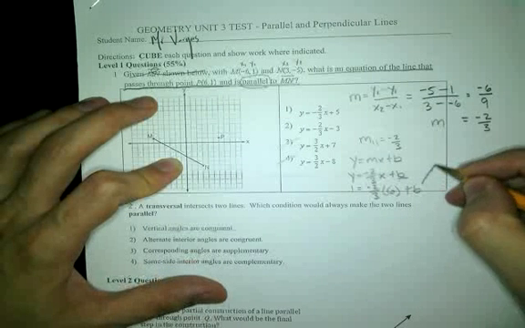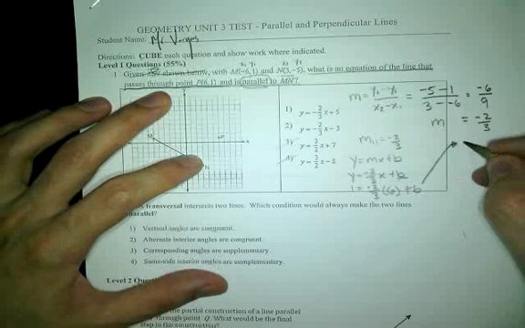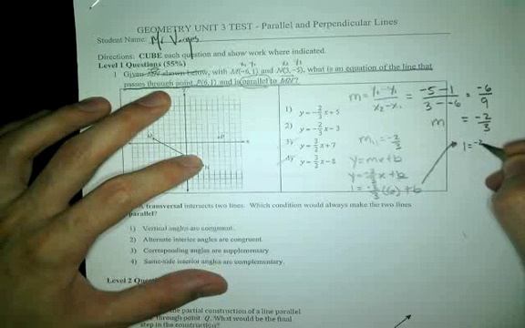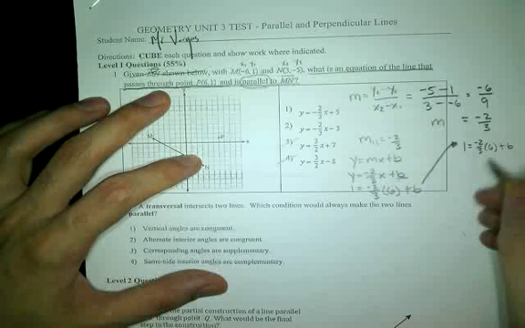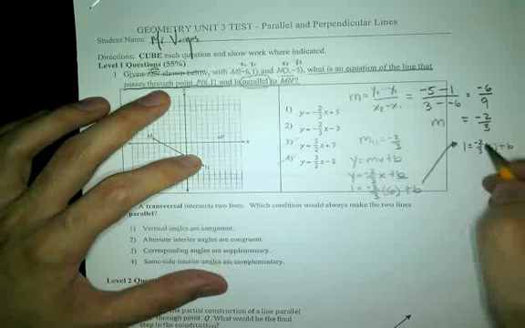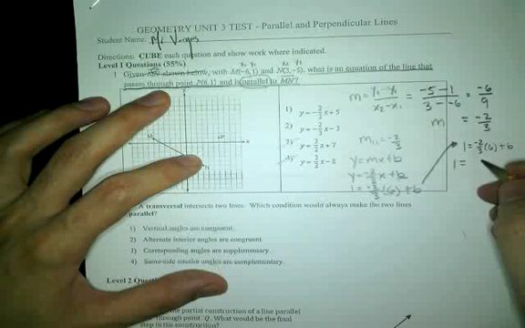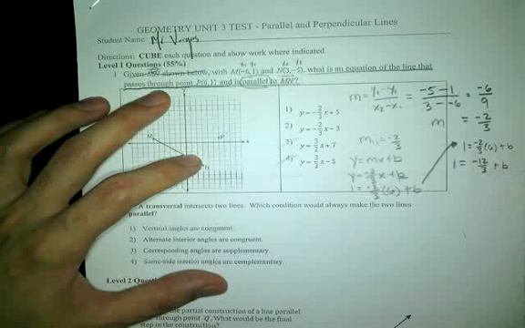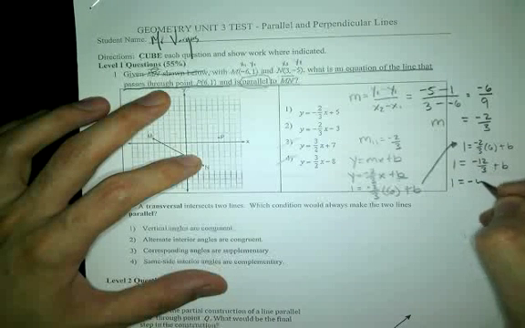I'm going to rewrite this right here just to give myself a little bit of room to work. So I have 1 is equal to -2/3 times 6 plus b. Now I'm just going to simplify this equation a little bit. When I multiply -2/3 times 6, this gives me 1 is equal to -12 over 3 plus b, which can actually be simplified to 1 is equal to -4 plus b.